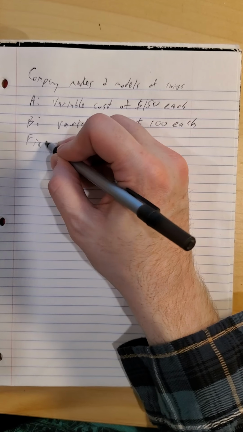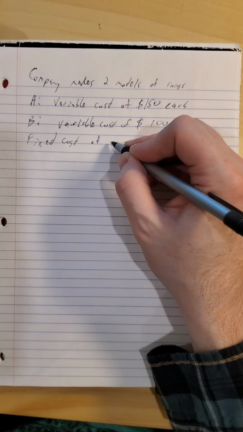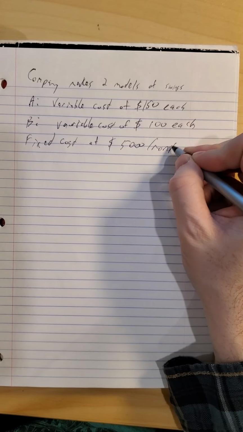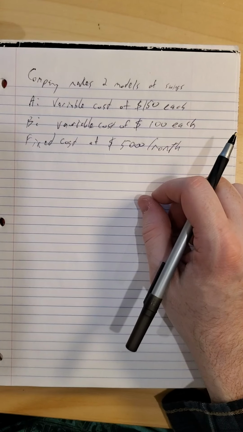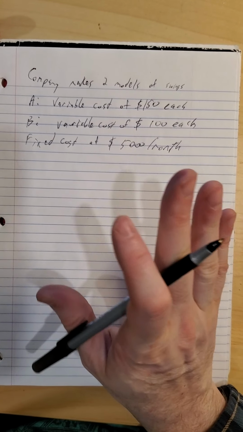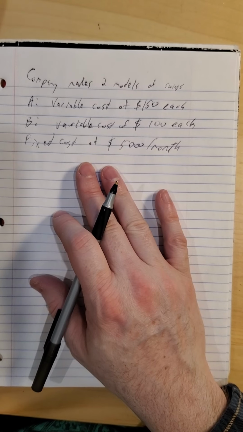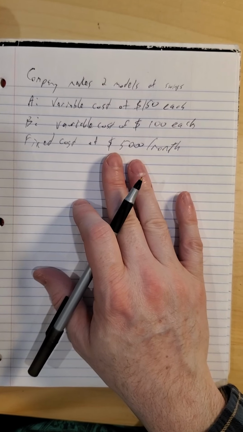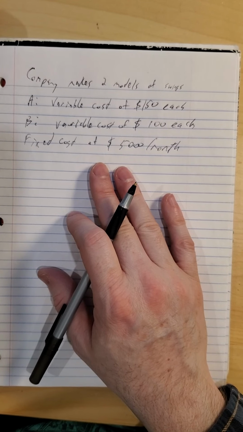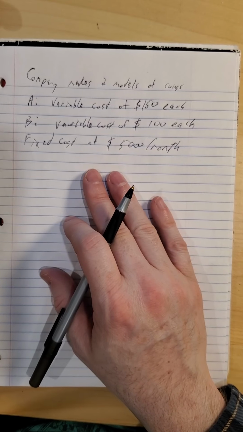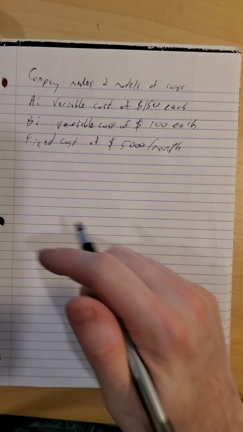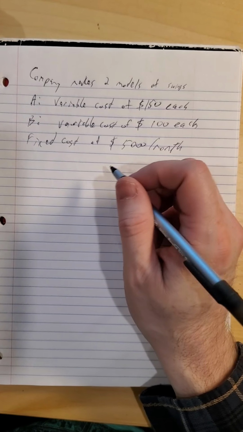And the company is known to have a fixed cost of $5,000 per month. So again, remember with the fixed costs, that's things like rent. The landlord wants their money no matter if business was booming or if you were playing games on your phone and didn't have any business going on at all that month. The landlord wants the same amount of money no matter what. So that would be an example of a fixed cost.